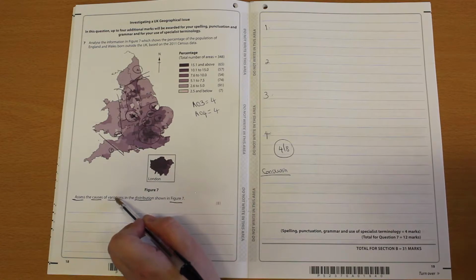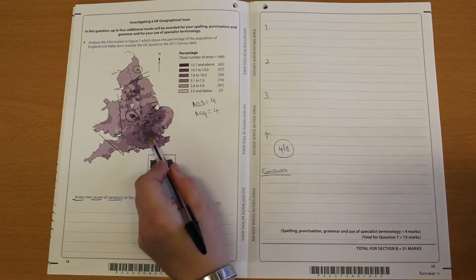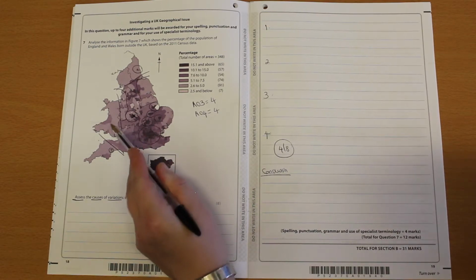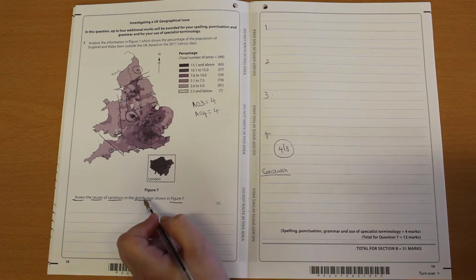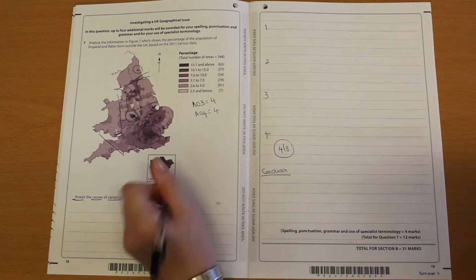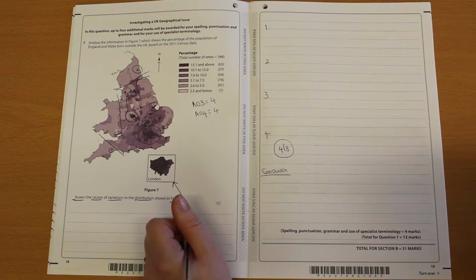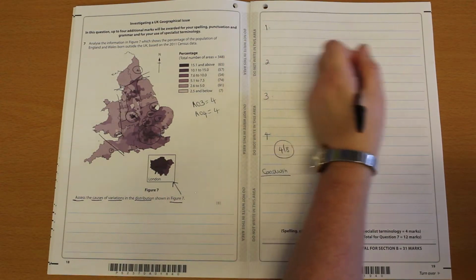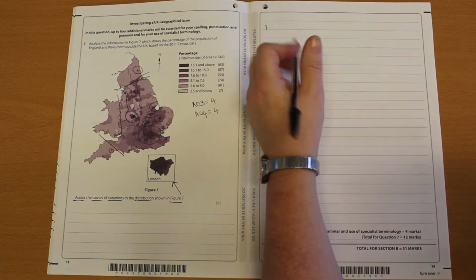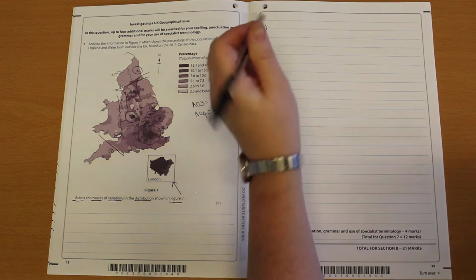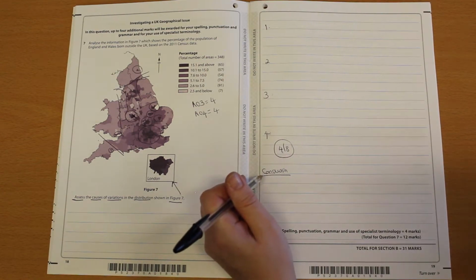Variations. Why is it different? Why have I got some bits that are higher? Why have I got some bits that are lower? As shown in figure 7, just referring to the map, obviously. Okay? And this is where, under each pattern, I've got to use my human geography knowledge to try and explain why they are different.